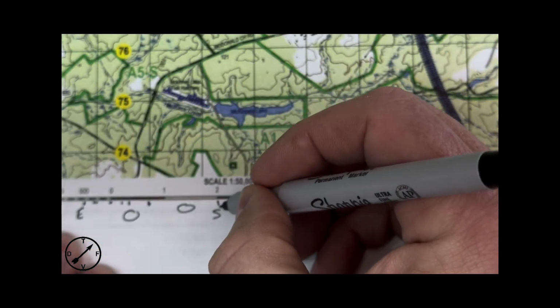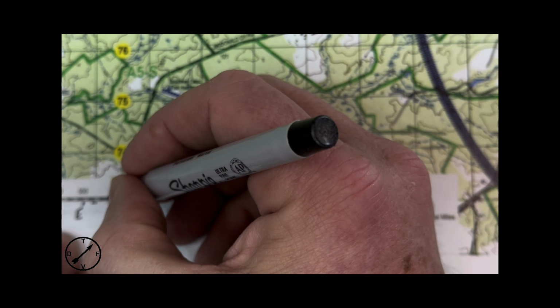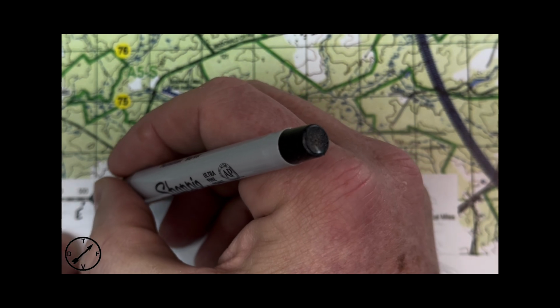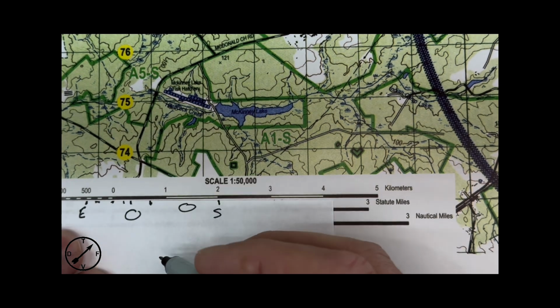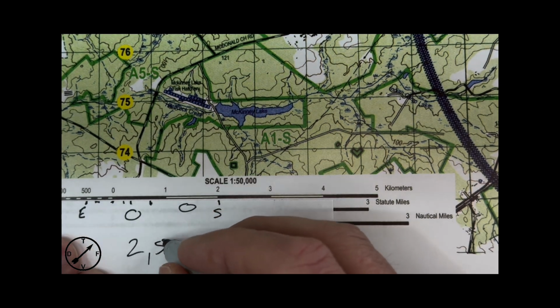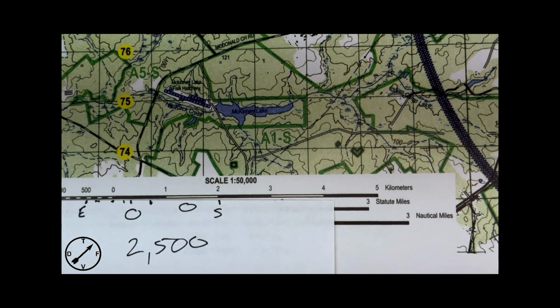So this is 1,000, 2,000, 100, 200, 300, 400, 500. We're just counting those decrements there. So this gets us to 2,500 meters, curved line distance.